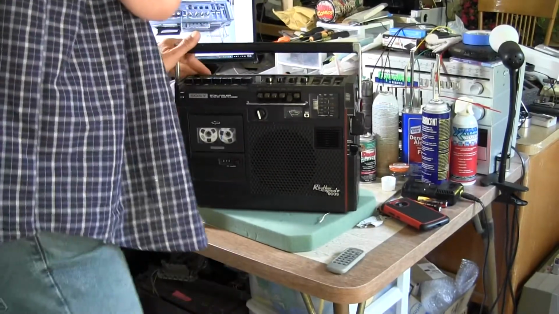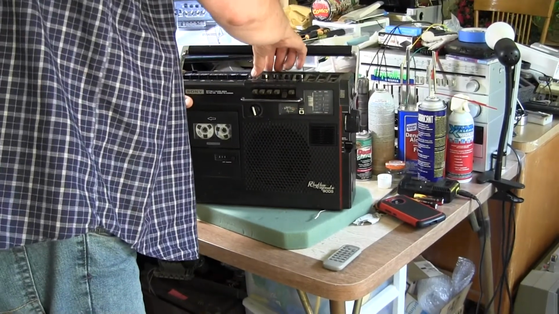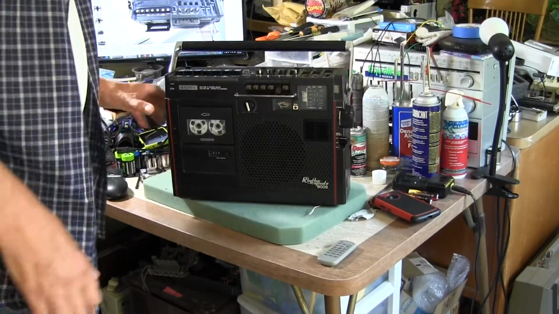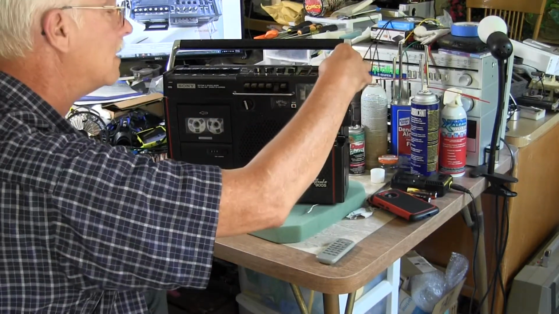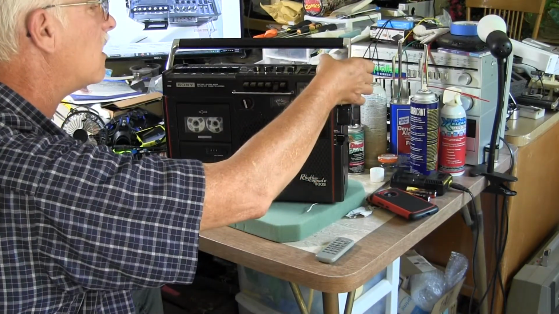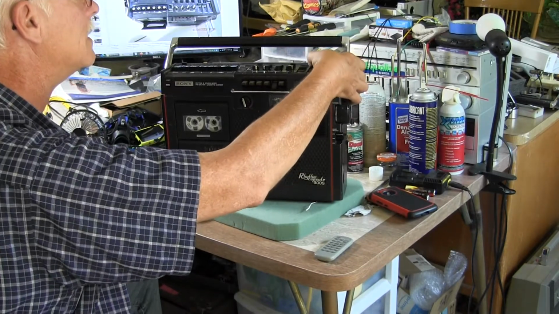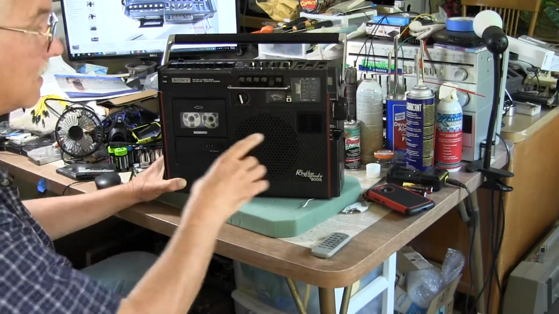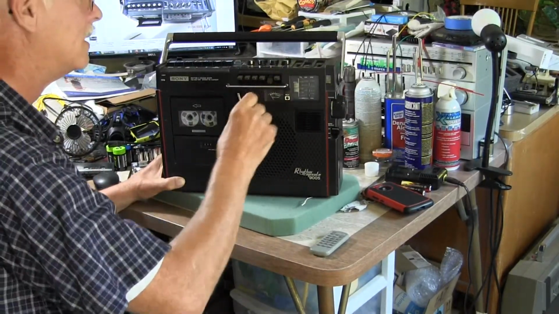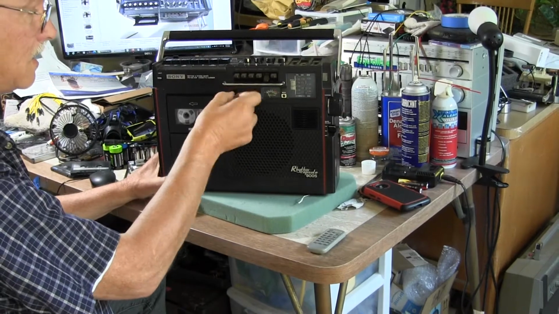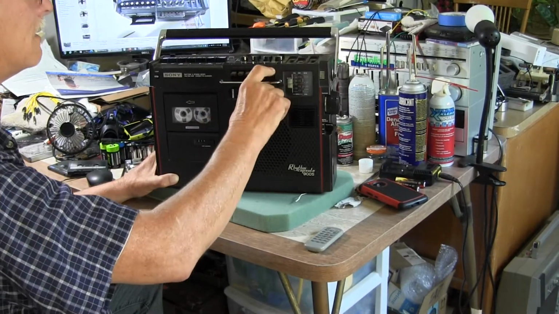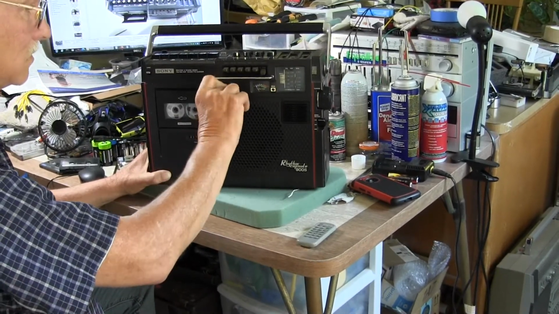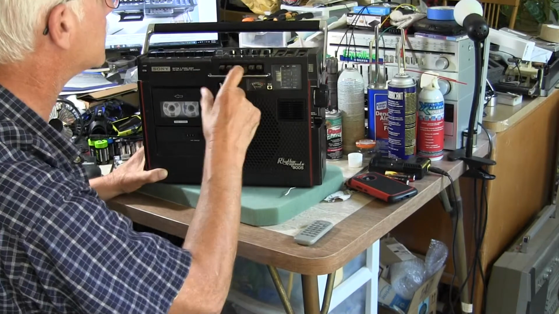All right. So now, I'm going to try and demonstrate. That's the volume here. You can give it treble. You can give it bass. You got a little peak meter. You can go fast or slow. You got your swing.